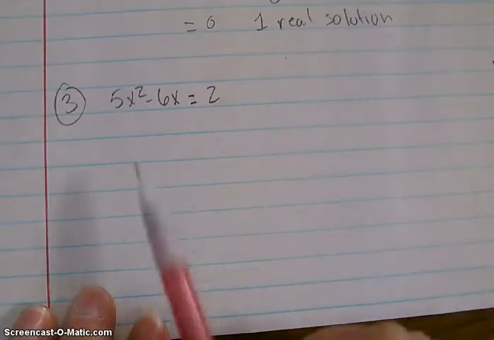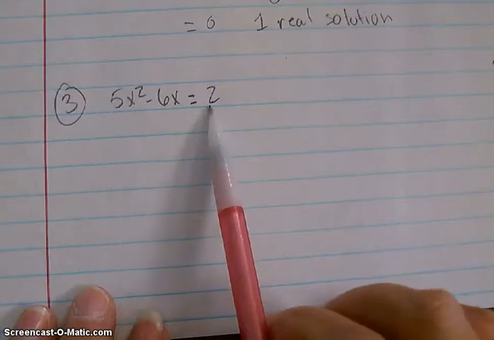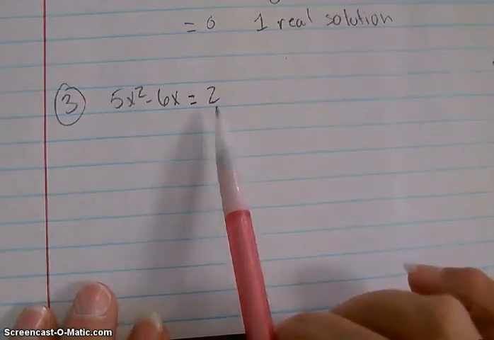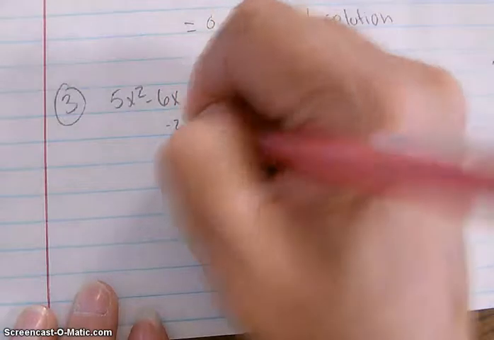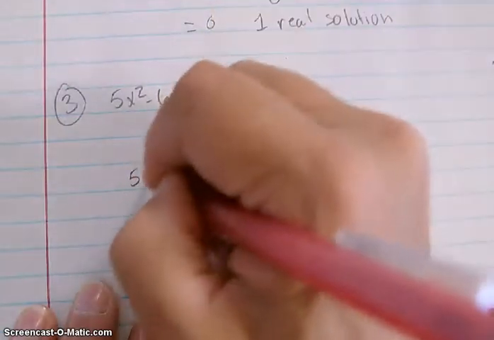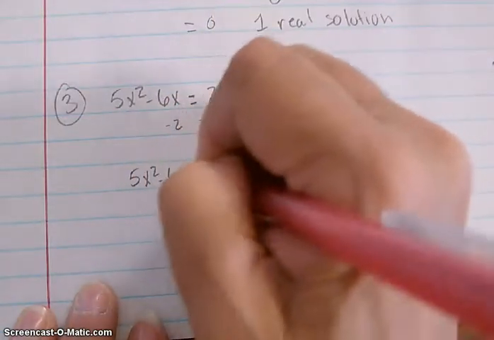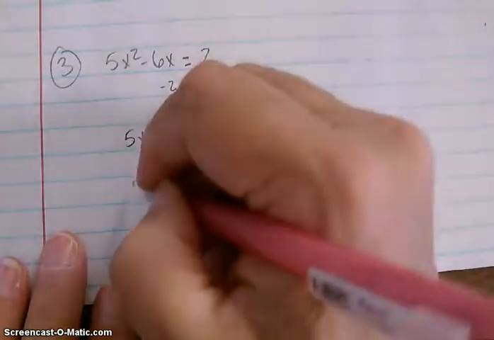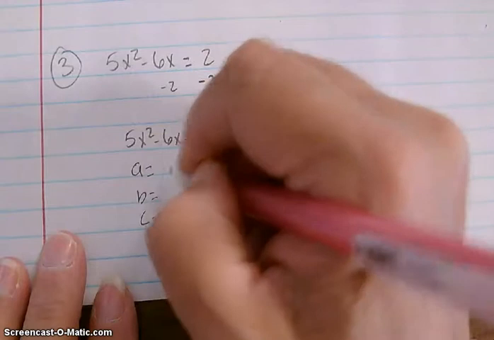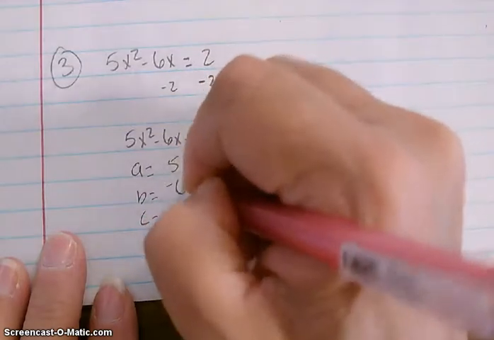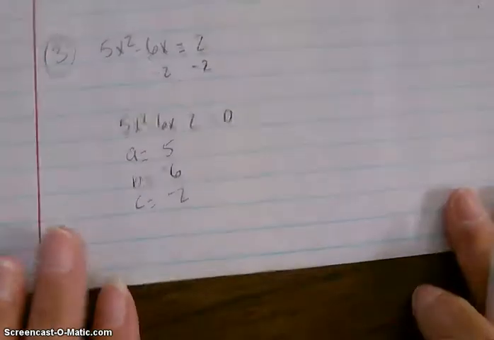In my third example, I have 5x squared minus 6x equals 2. Before I start anything, I have to get this in standard form. To do that, I'm going to subtract 2 from both sides, and I wind up with 5x squared minus 6x minus 2 equals 0. So we're going to identify our a, our b, and our c. Our a is positive 5, negative 6 is our b, and negative 2 is our c.